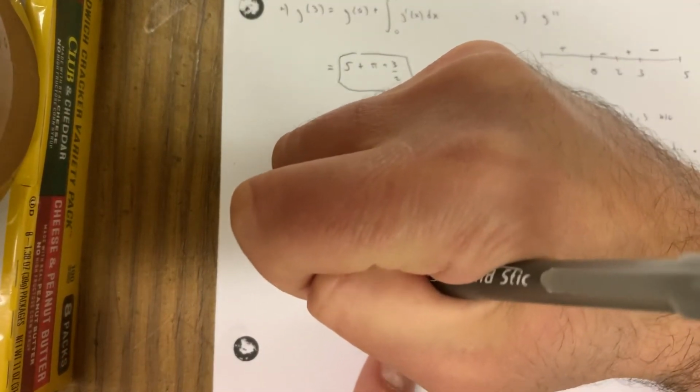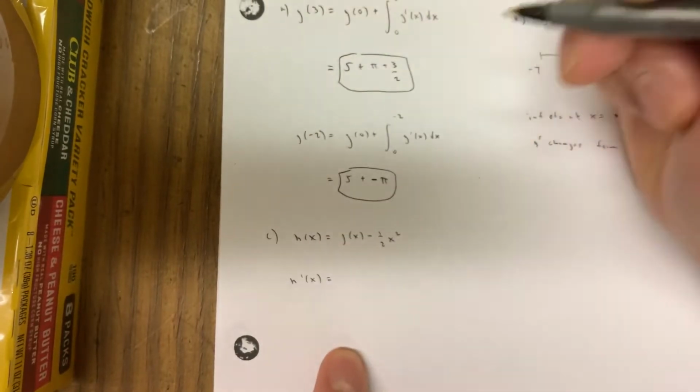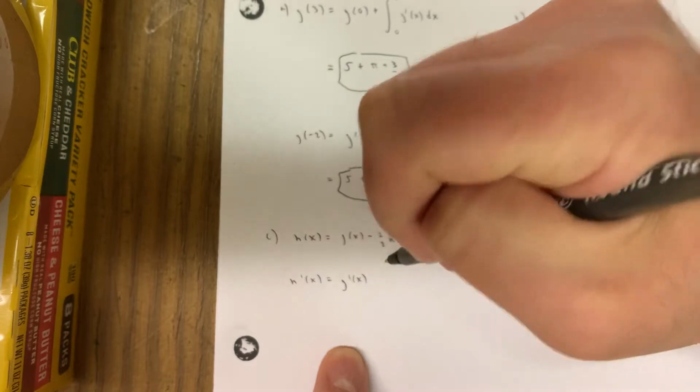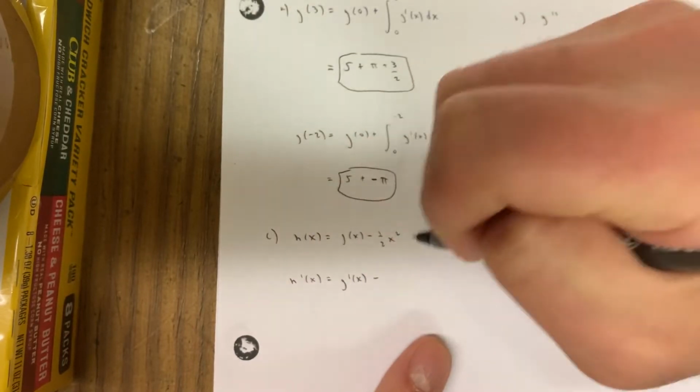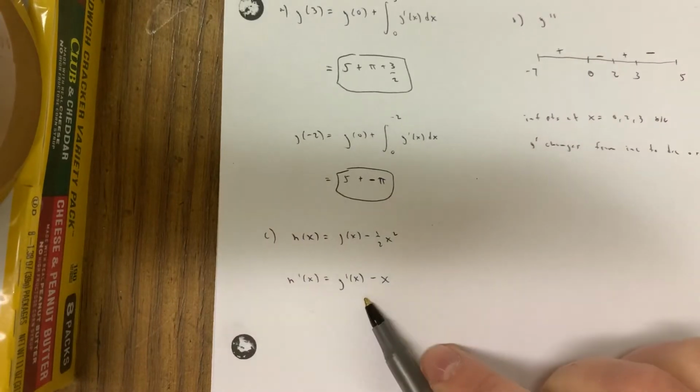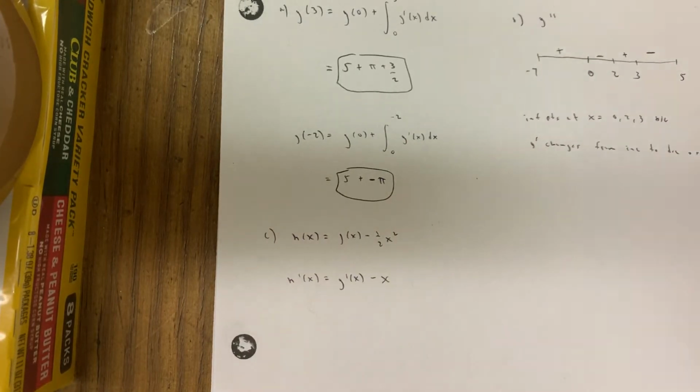So let's get the derivative, right? H prime of x. Derivative of g of x. If you can't do that, slacker. It's g prime of x. Come on. You can break up derivatives over subtraction. Minus 2 times 1/2 is 1. X to the 1 less. It's just g prime of x minus x. That's what h prime of x is equal to. You probably get a point just for that.